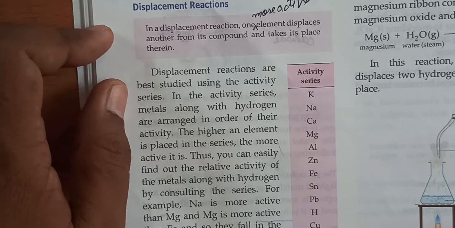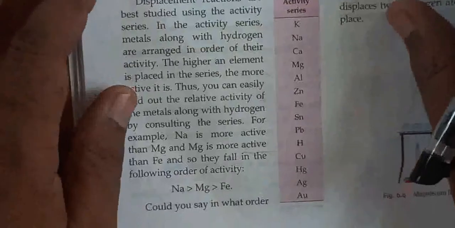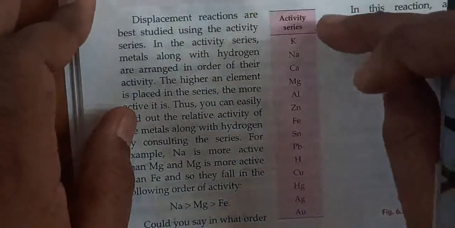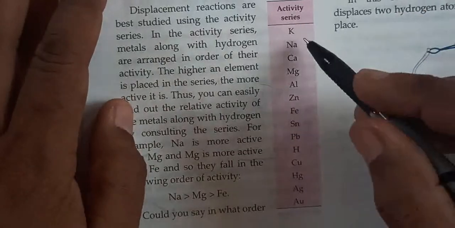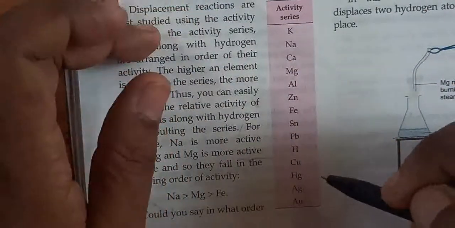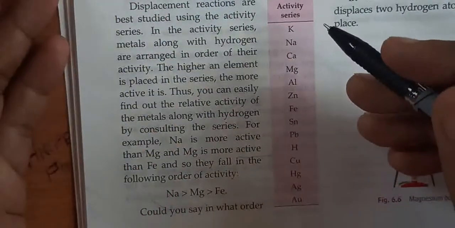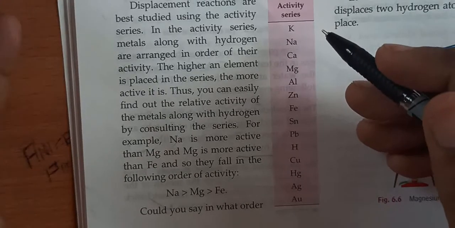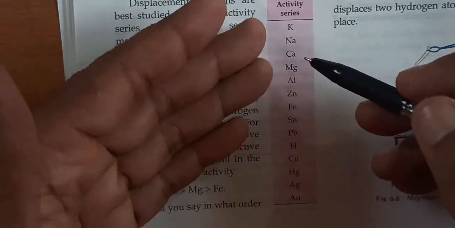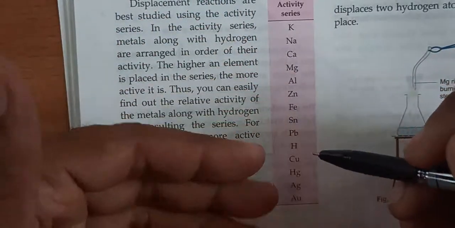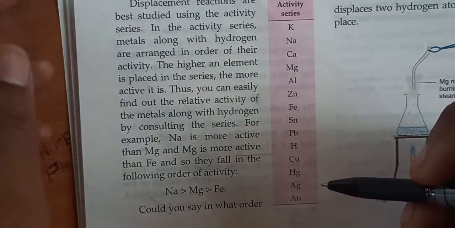And how do you come to know which element is more active and which is less active? That you will know from the activity series, right? In this activity series you have to learn that the element which is higher is more active and the one which is lower is less reactive. So the element which is higher will displace the element which is lower in the activity series.